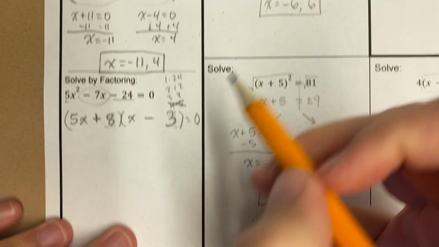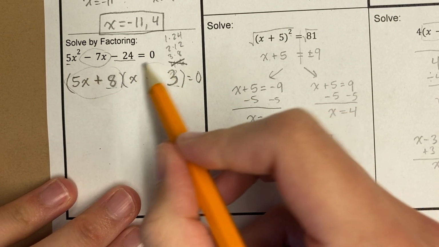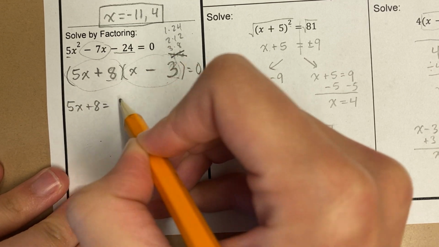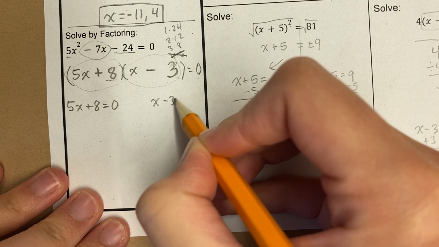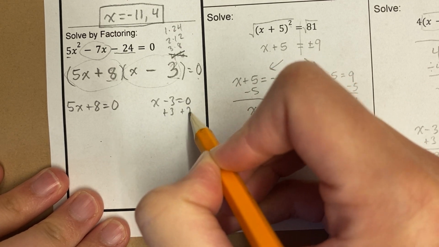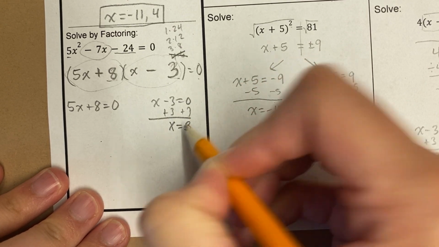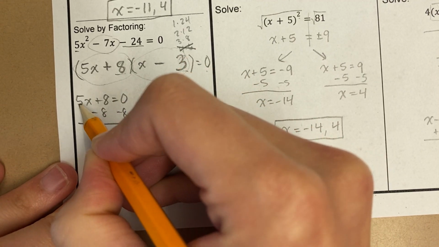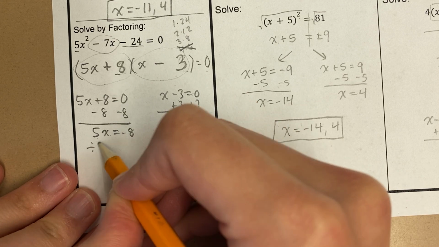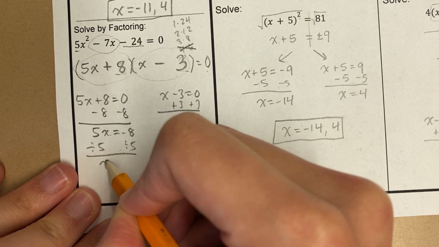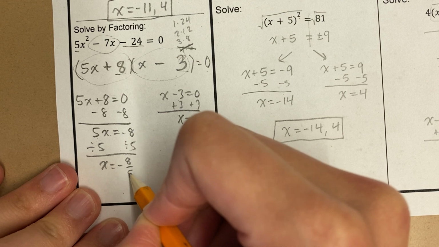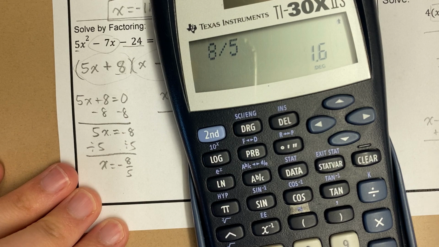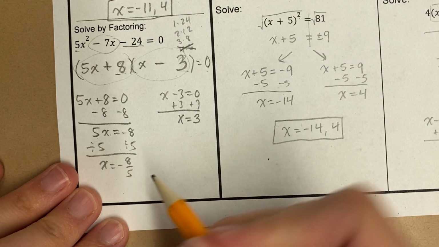Okay, now, same as before, right? This times this equals 0. So either 5x plus 8 equals 0 or x minus 3 equals 0. Now, if x minus 3 equals 0, that means x equals 3. This one, don't forget the 5. This is negative 8 divided by 5. Okay, this is negative 8 over 5. You could leave it as a fraction like that, that's fine. Or as a decimal, it's 1.6. Now remember, it's negative 1.6.